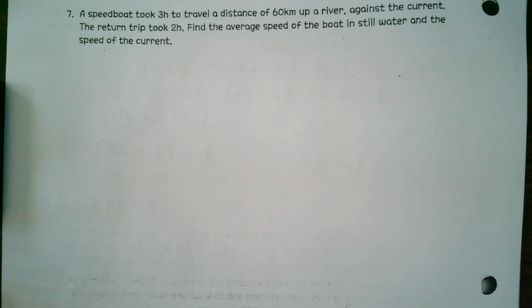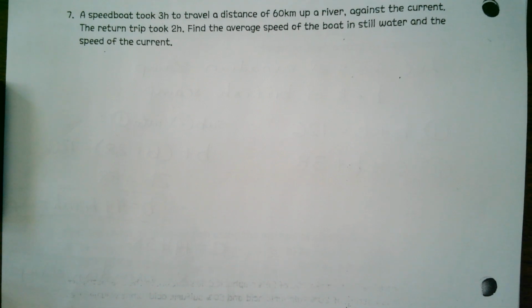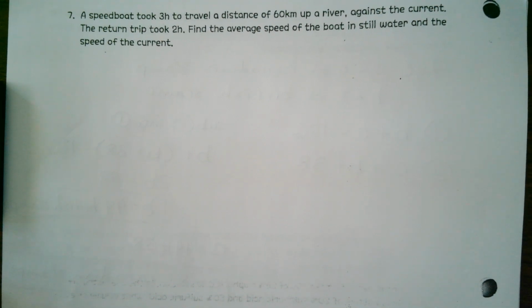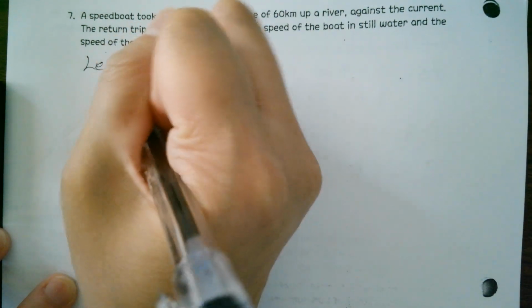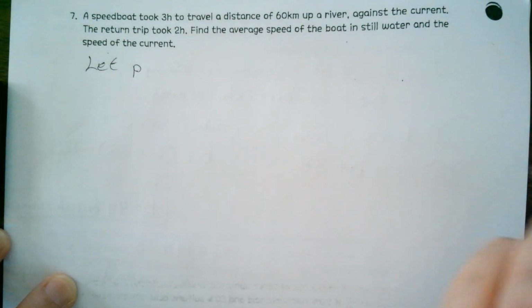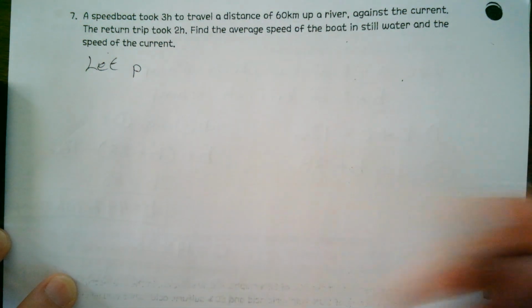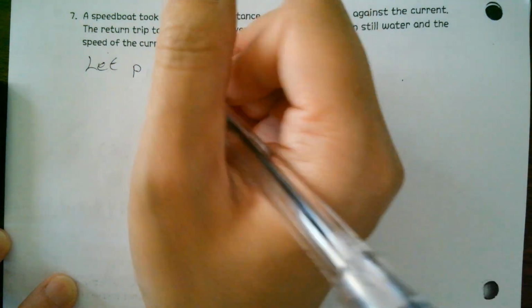A speedboat took 3 hours to travel a distance of 60 kilometers up a river against the current. The return trip took 2 hours. Find the average speed of the boat in still water and the speed of the current. So let's have our let statement again. Very similar to the question that we did in class.